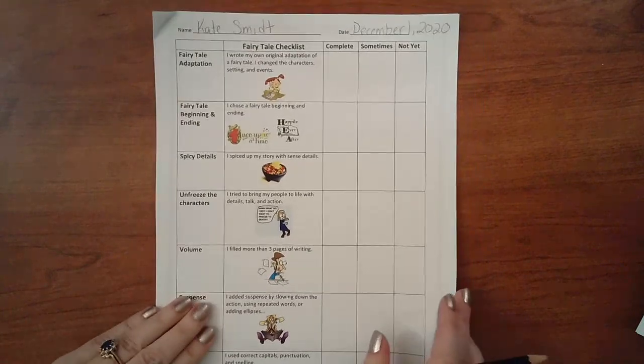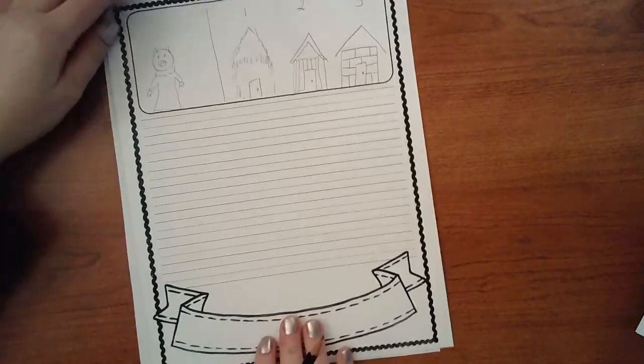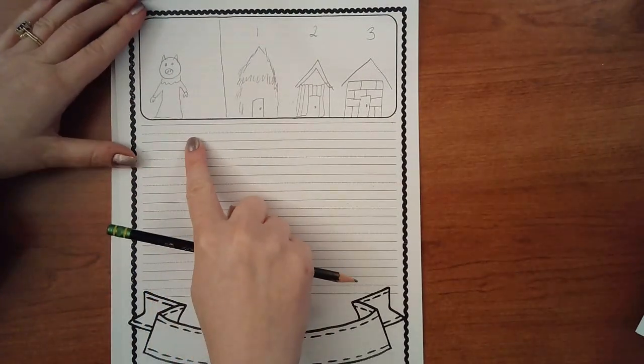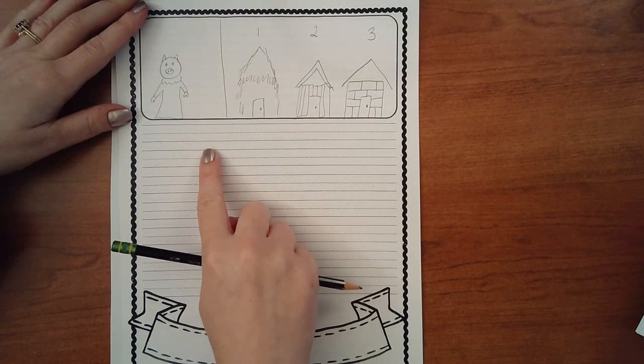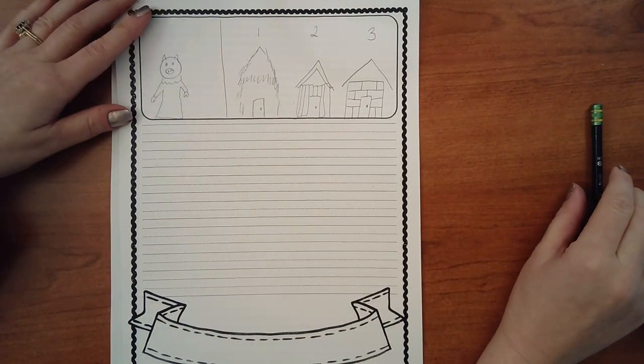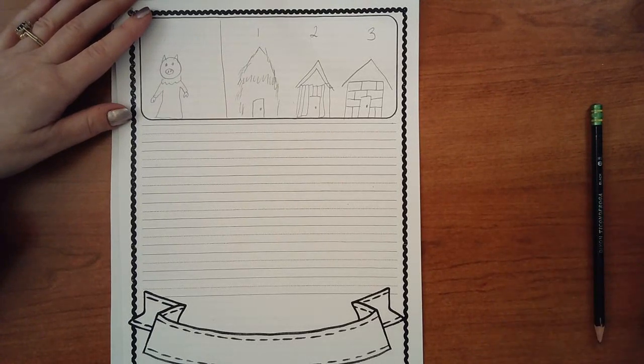What you're going to do is get out your three little pigs that you already sketched, and you're going to start it. Now, how are you going to start it? Remember, we have to say when, say the setting of where, and talk about the characters. And remember, try and use all that great fairy tale language, all those nice spicy details to really make your story sound like a fairy tale. Okay, you can do it. Can't wait to see it.